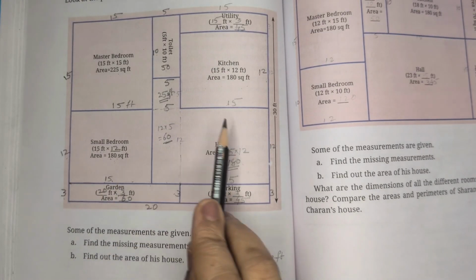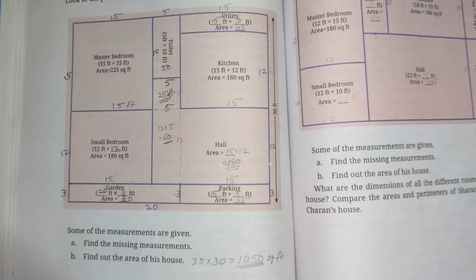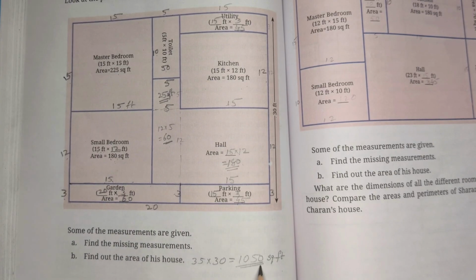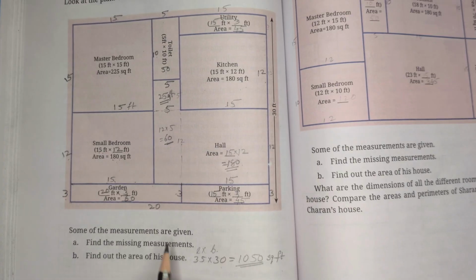By the missing measurements, we got all the missing measurements. Find out the area of his house. So we can add the area of each room or each section and get the total, or use length into breadth. Here the breadth is given as 30, and the length is 15 plus 5 plus 15, that means 35. 35 into 30 is equal to 1050 square feet. Length into breadth, it's a rectangle shape.